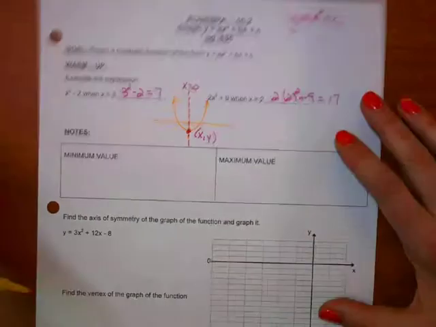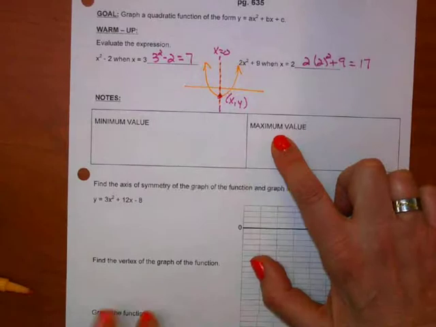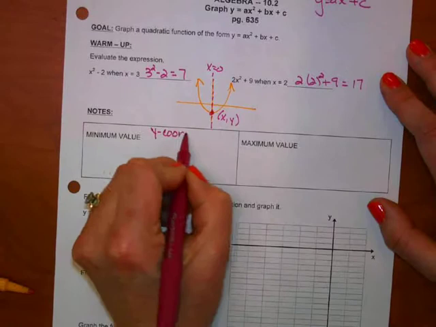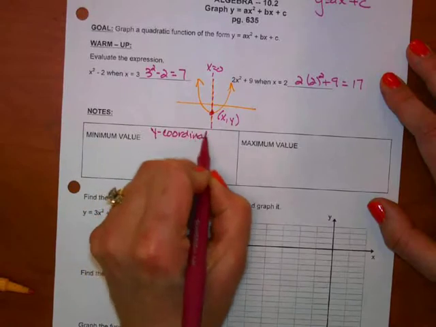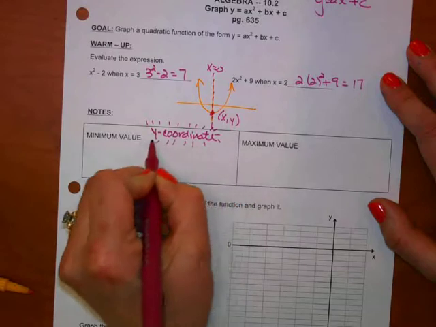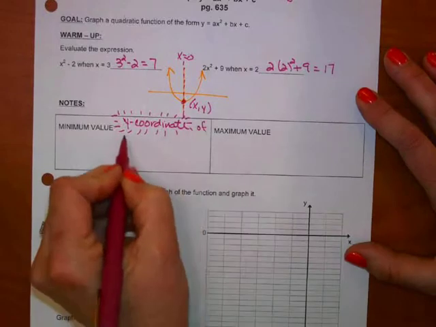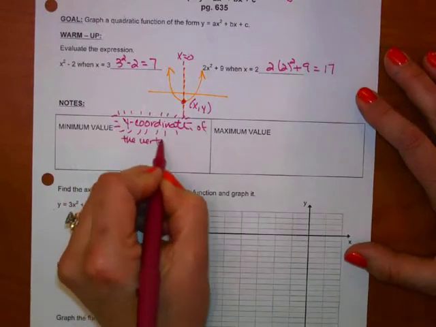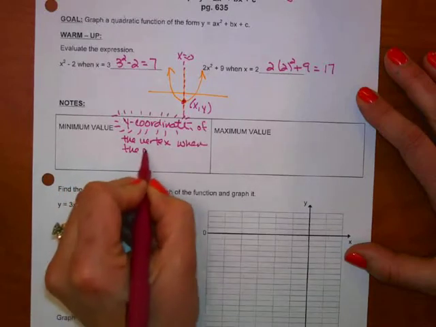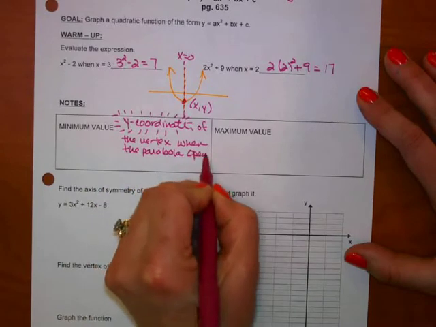Move on. Minimum value. We're going to look at the minimum and the maximum value, and it has to do with the vertex. So it is, with emphasis, the y-coordinate. I'm going to emphasize that it's the y-coordinate by putting this around there. The y-coordinate of the vertex when the parabola opens up.